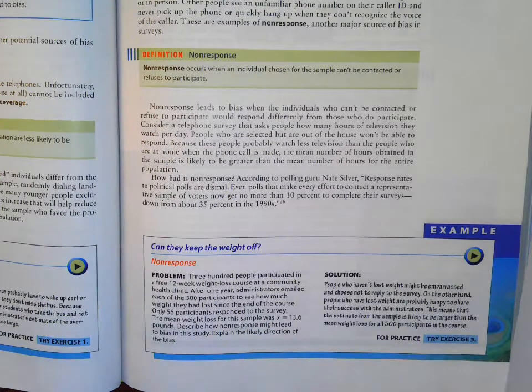Okay, so think about who's more likely to respond to the survey. The people that are proud to have lost some weight, right? So probably these 56 people are people who have lost weight. The other people were too embarrassed or thought, I didn't lose any weight, I didn't do what I was supposed to do, I'm not going to respond to this, I don't want to give my opinion, right?